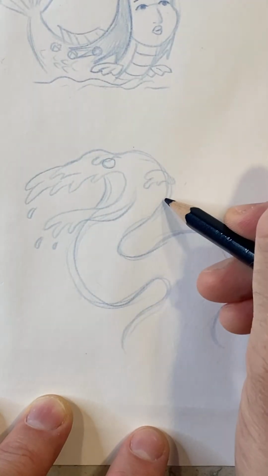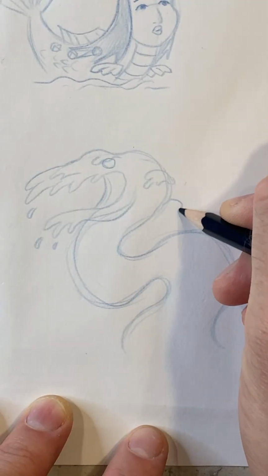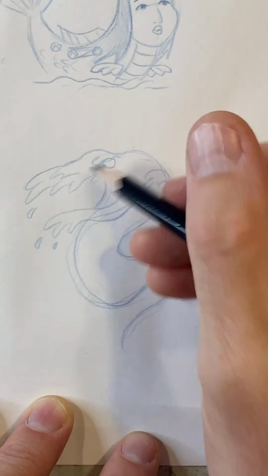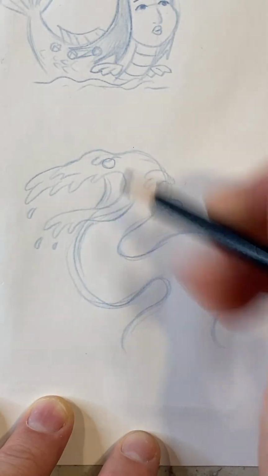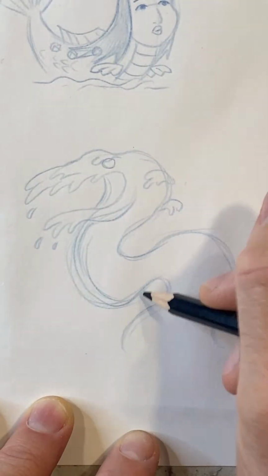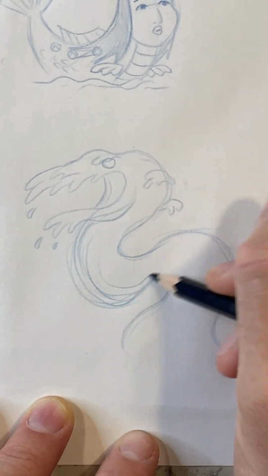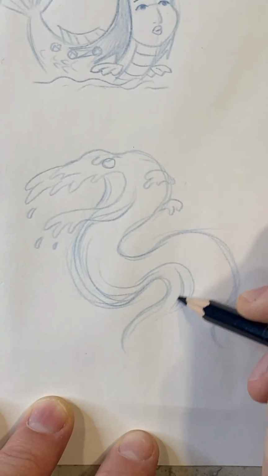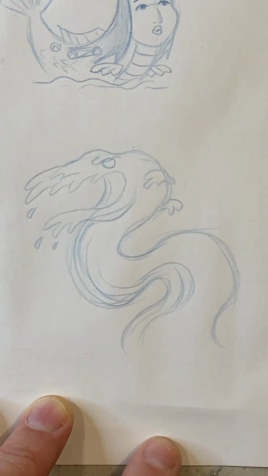I love Japanese art in the way that it shows flames and air and all the elements. It's got this really beautiful flow to it. It's good to study. That's why it's such a popular tattoo theme. There's a whole genre of tattoos that are Japanese style tattoos.